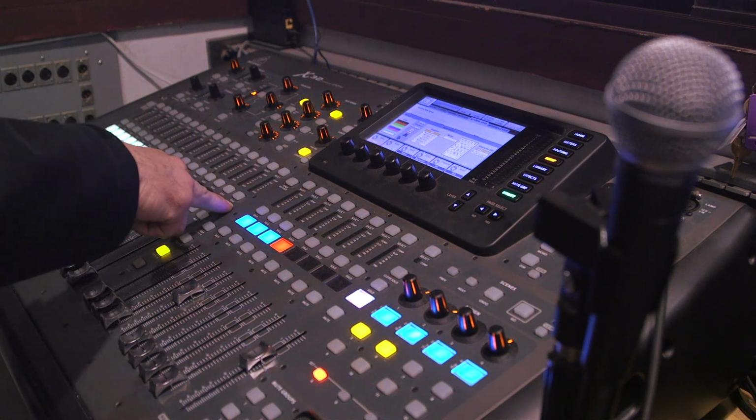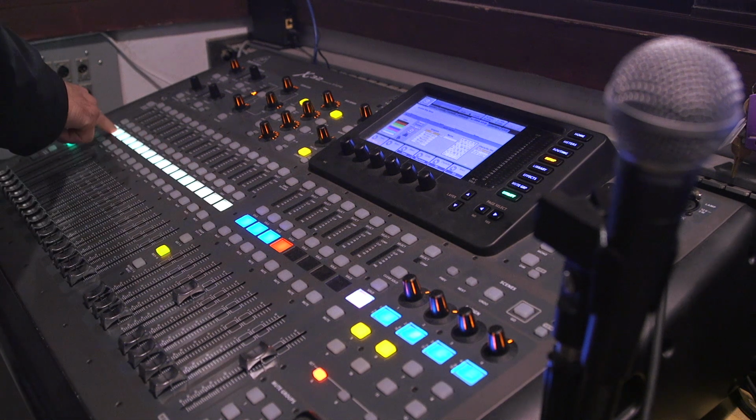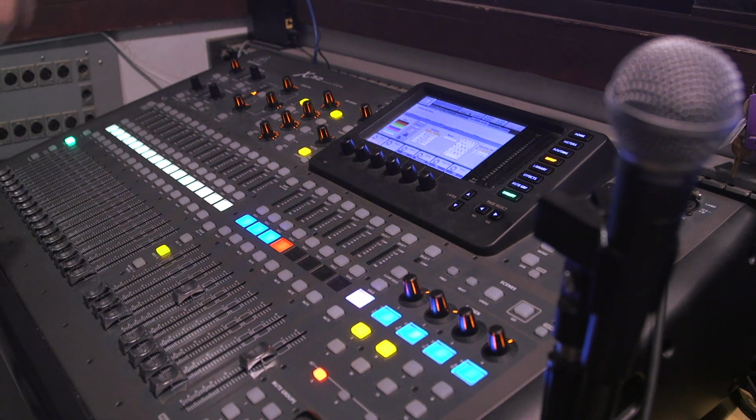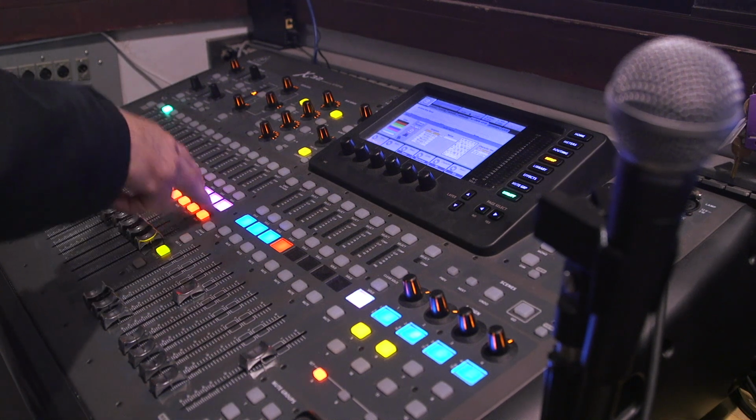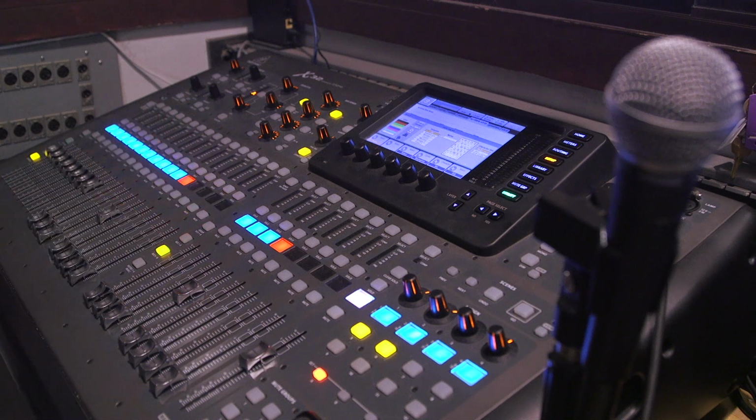Each one of these faders, beginning with the top layer and going down, runs consecutively. You'll see this is actually 1 through 16, then 17 through 32. These are the inputs that are on the stage, and then the next layer is your auxiliary feeds, your effect sends, and then the last are your bus groups. So I'm going to just give an overview of what these are.